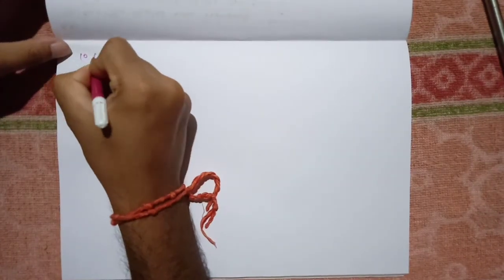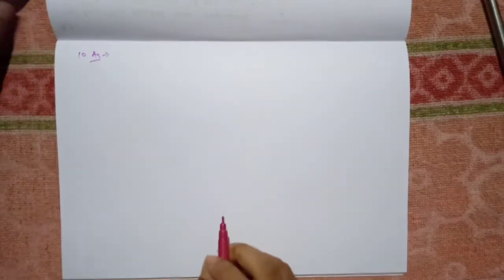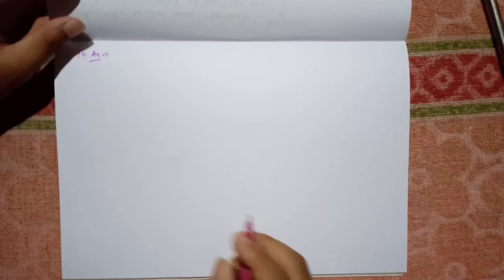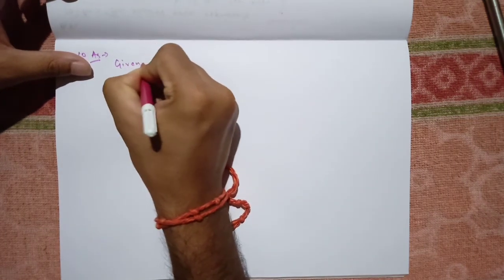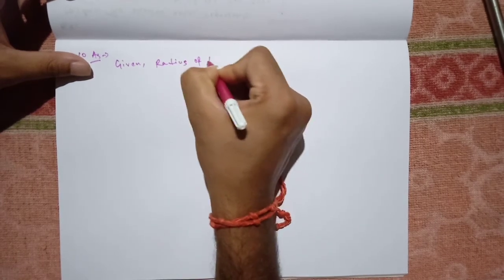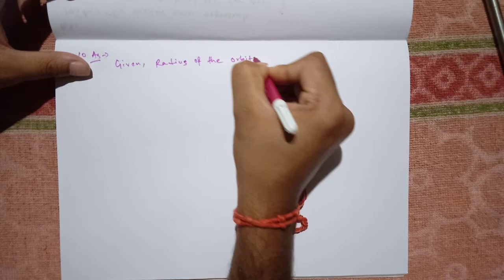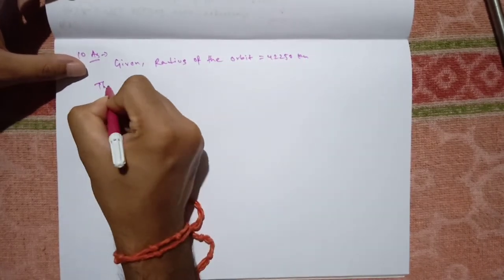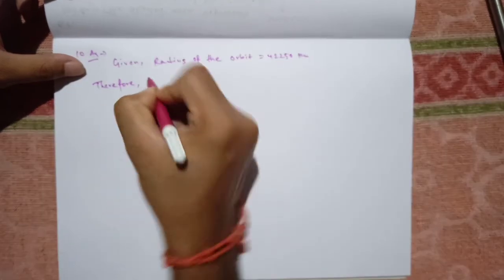Okay, so the 10th question, which is the last question, it is asked that an artificial satellite is moving in a circular orbit of radius 42250 km. Calculate its speed if it takes 24 hours to revolve around the earth. So first of all, we write the given. The given is radius of the orbit, which is 42250 km.